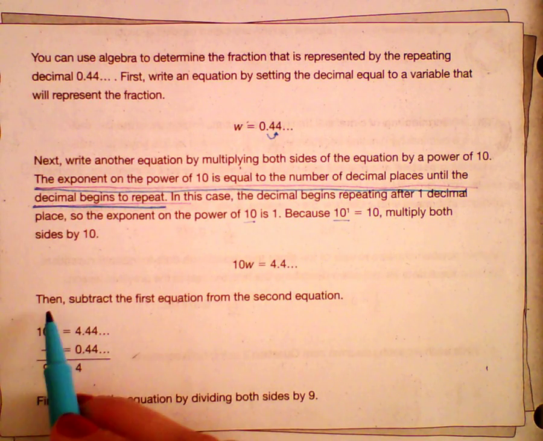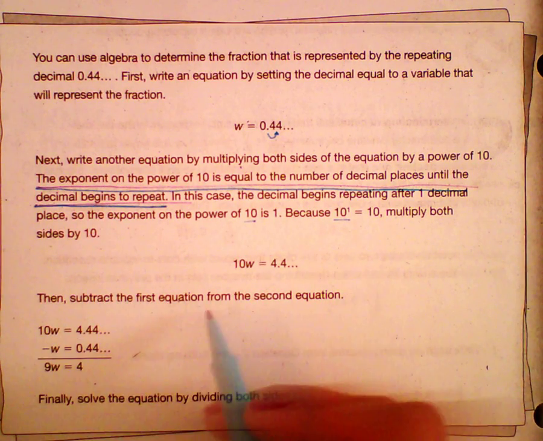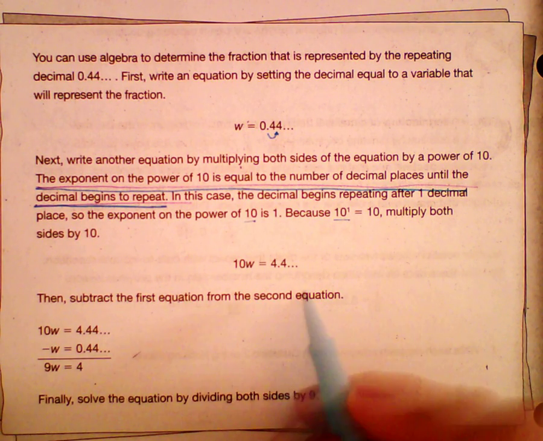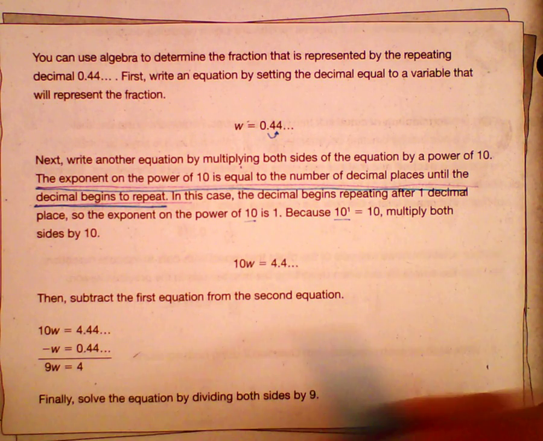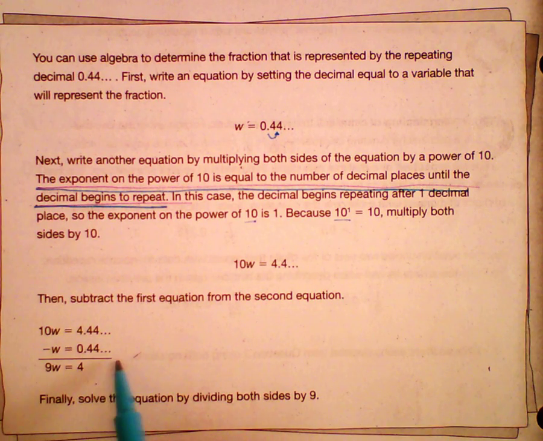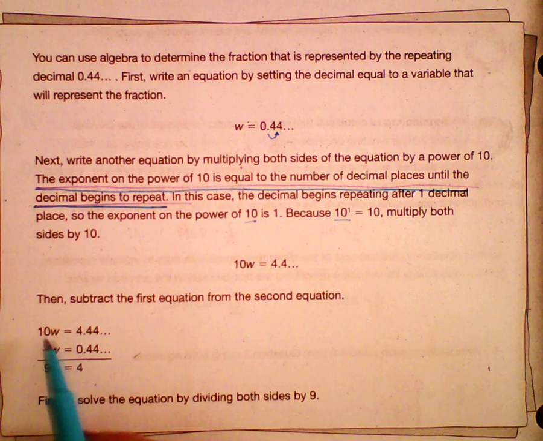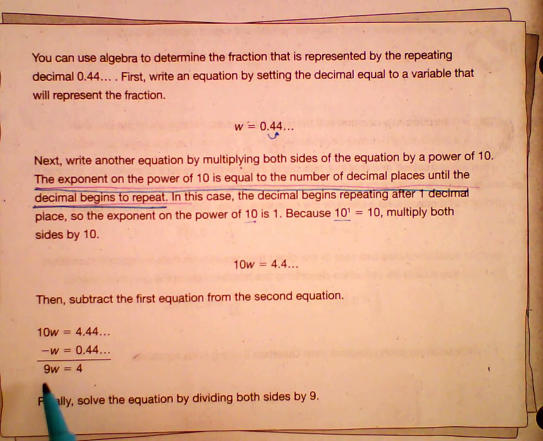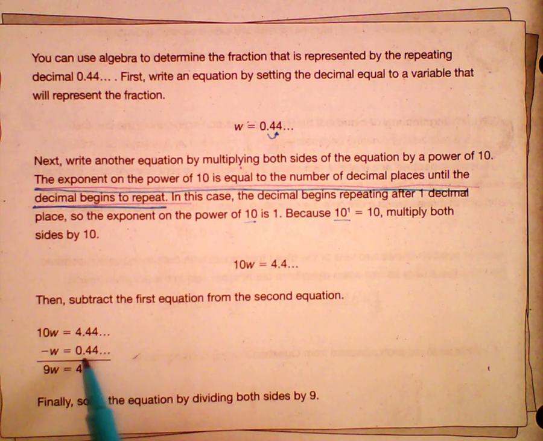Then, subtract the first equation from the second equation. So my second equation is 10W equals 4.44444444. My first equation was W equals 0.444444444. So now all I'm doing is subtracting. 10W take away 1W is 9W. And 4.44 minus 0.44 leaves me with just a nice whole number, 4.